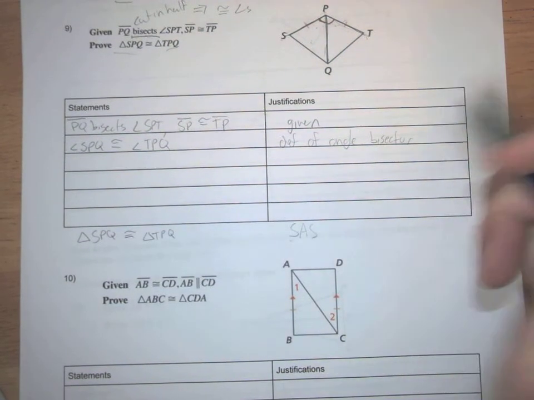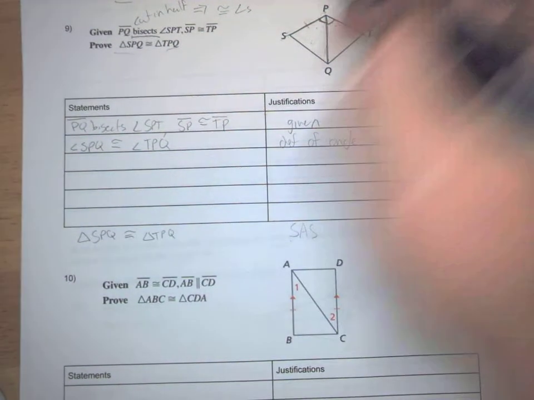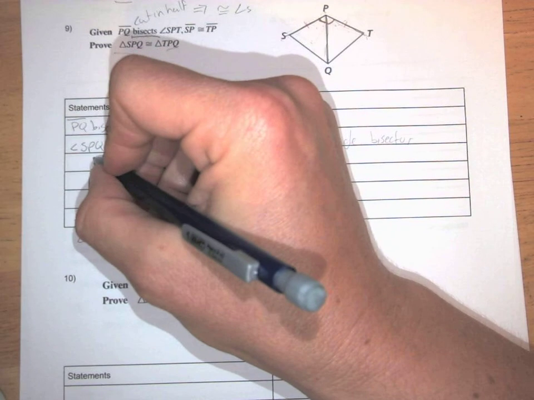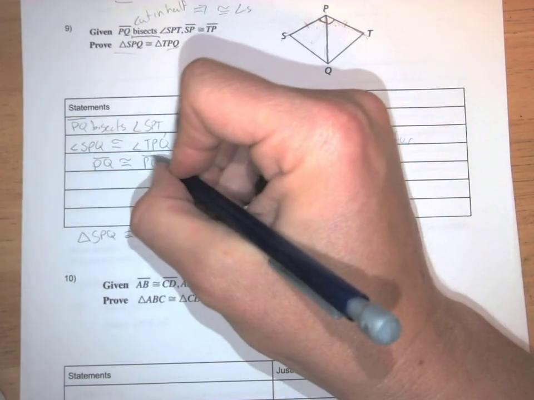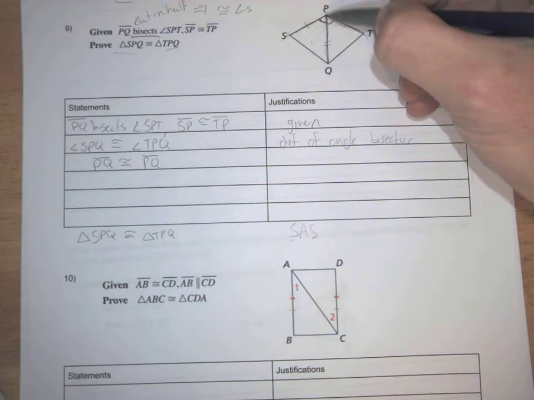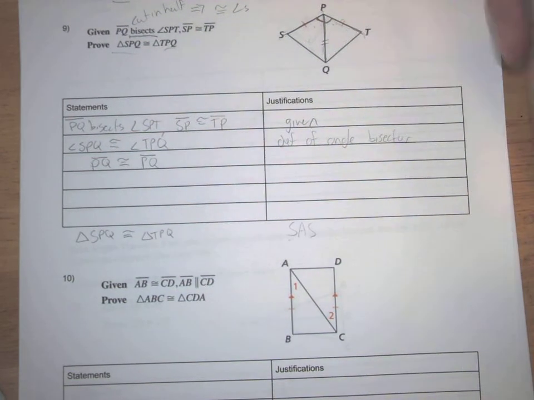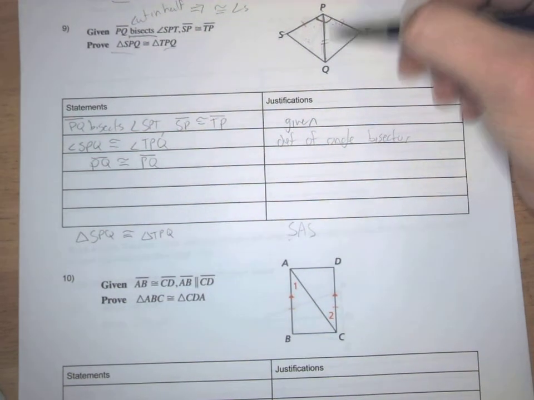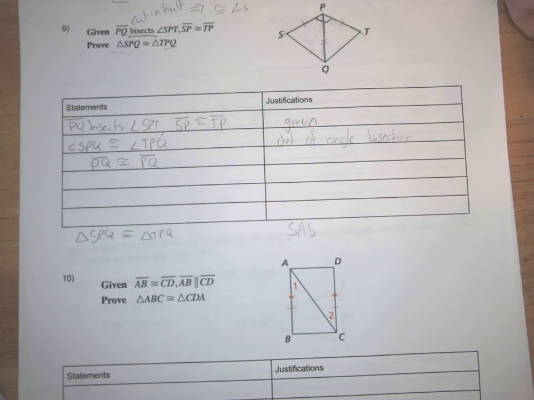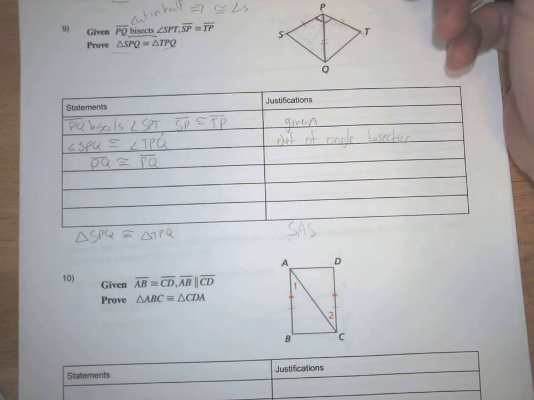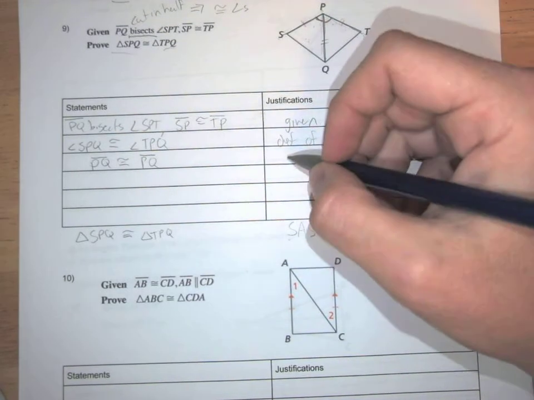All right, we already know this. We also know that PQ is congruent to PQ. Right? This guy is congruent to itself because these two triangles that we're talking about are sharing that side. So we know they have a congruent side because they're sharing that side. So PQ is congruent to PQ. How do we know that?